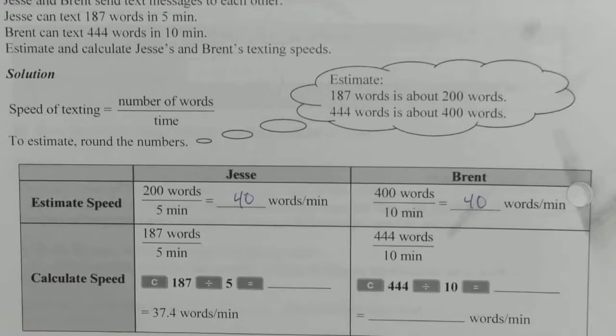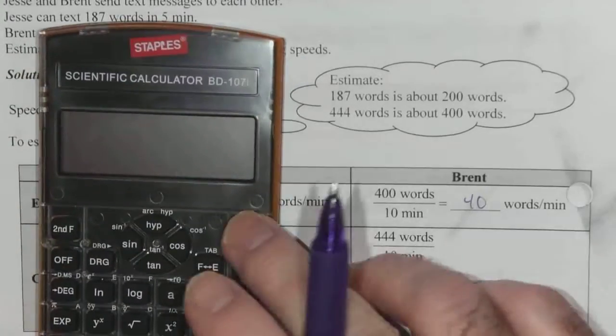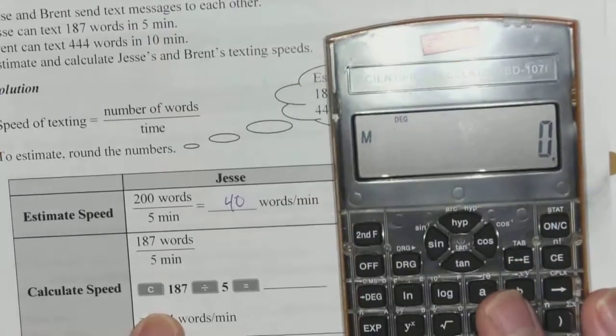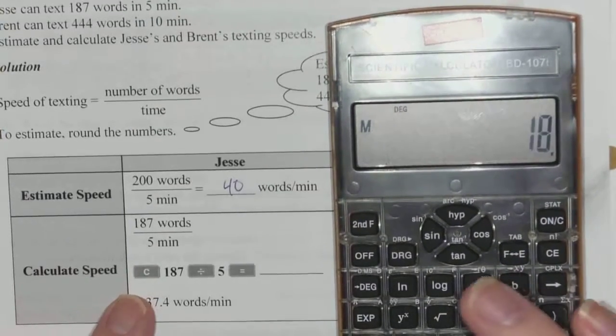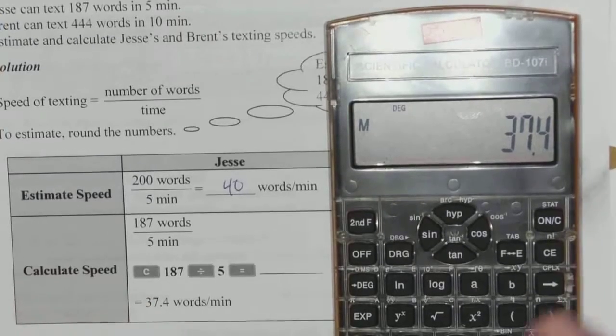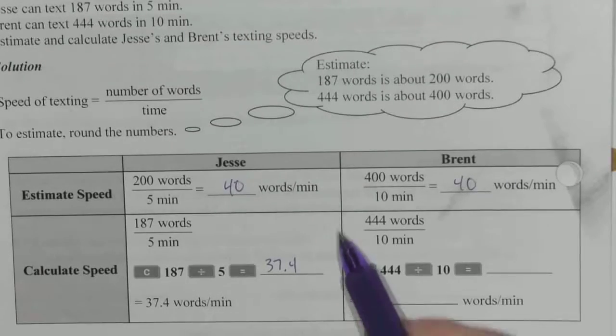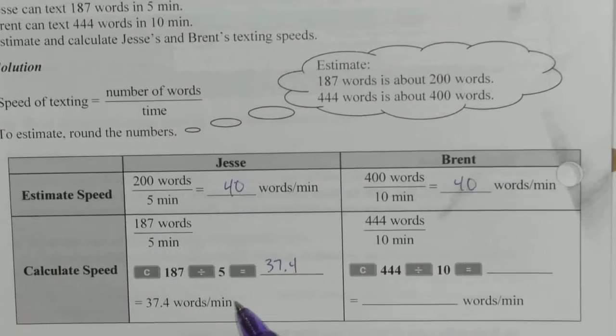So let's do the actual calculations to confirm this. If you do it on your calculator, 187 divided by 5, and you get 37.4. So that means the calculated speed for Jesse is 37.4 words per minute.